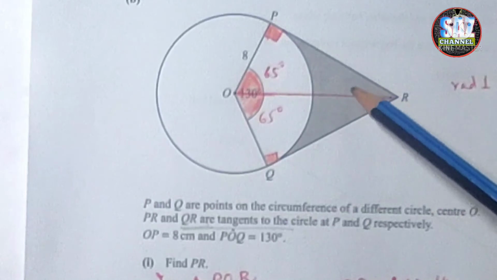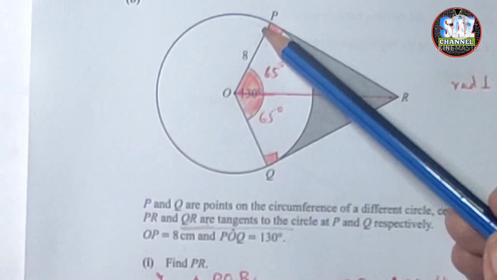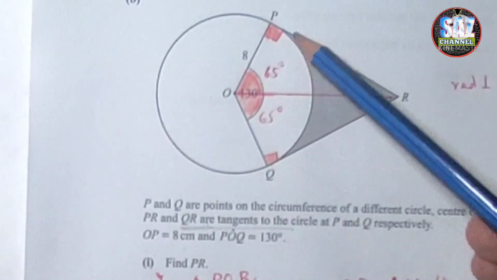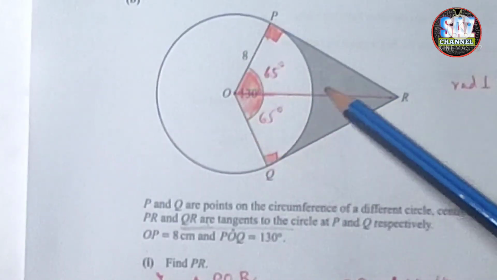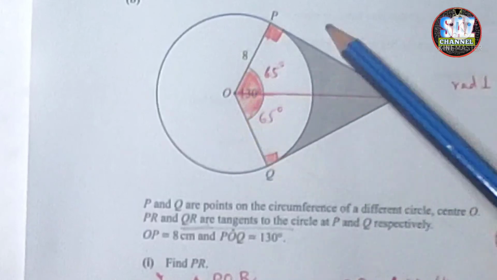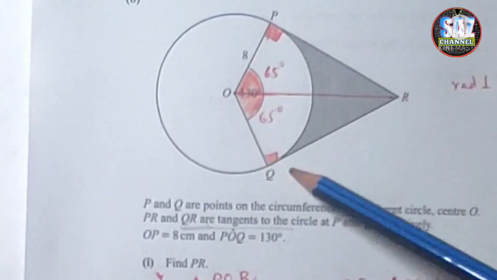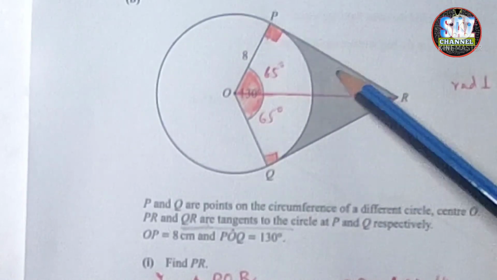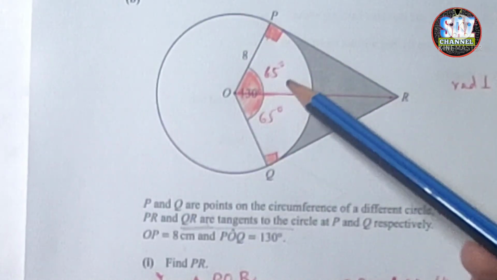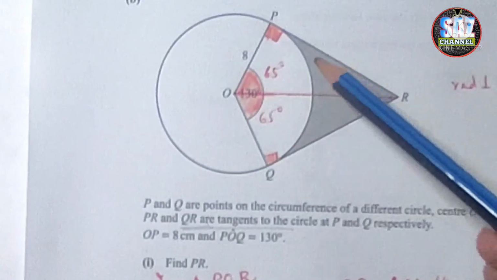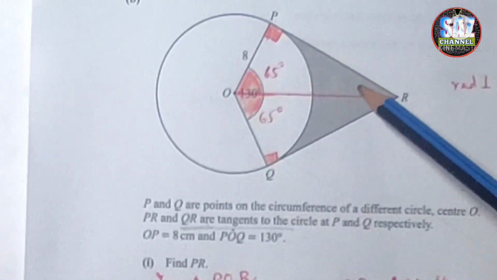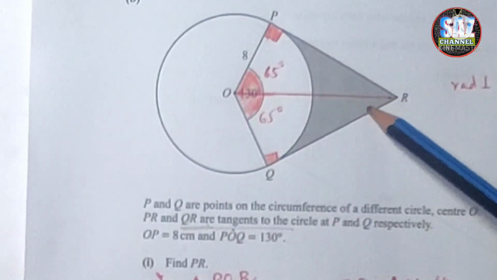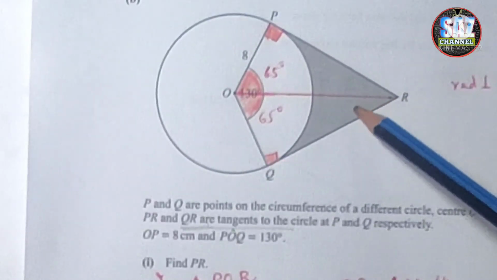In this quadrilateral, we can see that this arc portion, this sector, is the unshaded one. So in order to get the shaded portion of the quadrilateral, we have to find the area of the quadrilateral and the area of sector OPQ, and then take the difference, and that difference will give me the answer of the shaded area only. And then we have to use the concept of percentage.